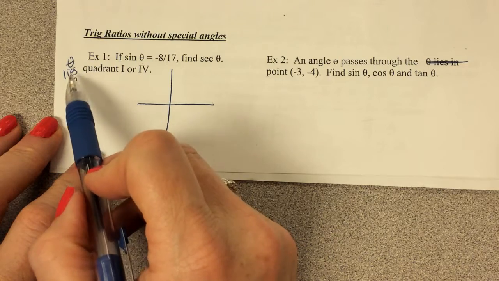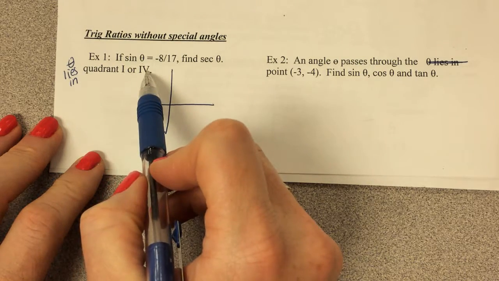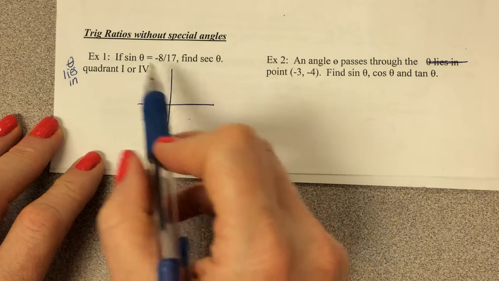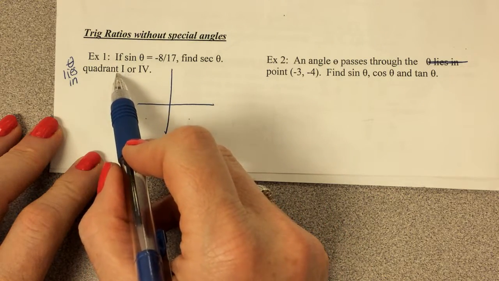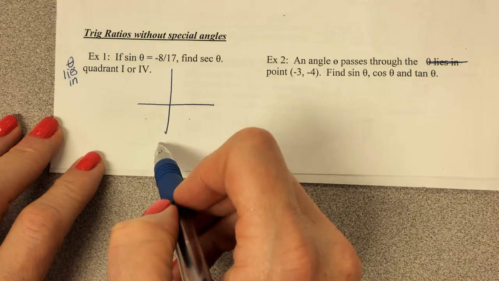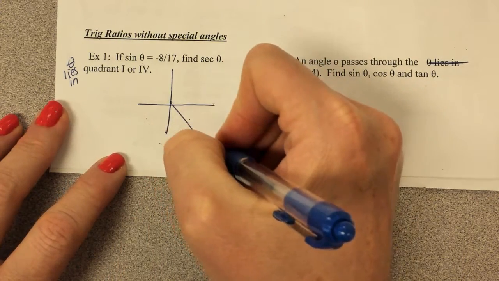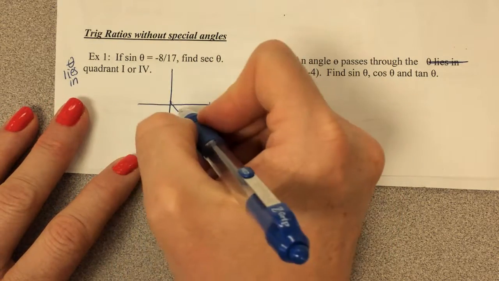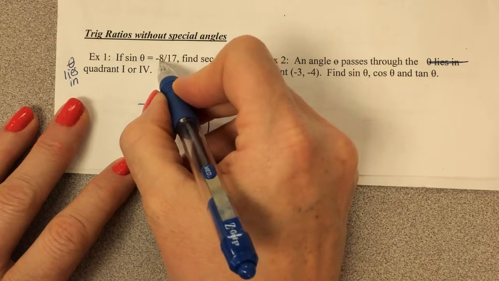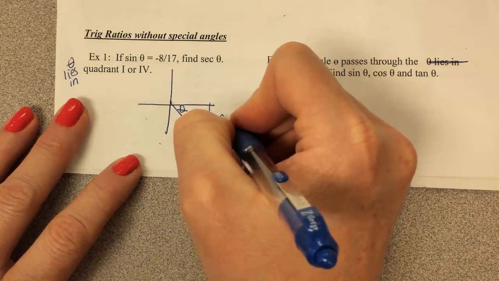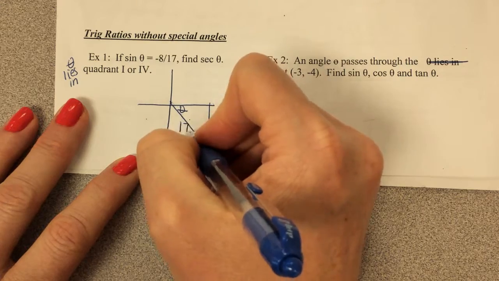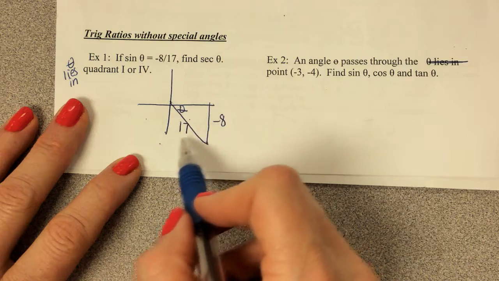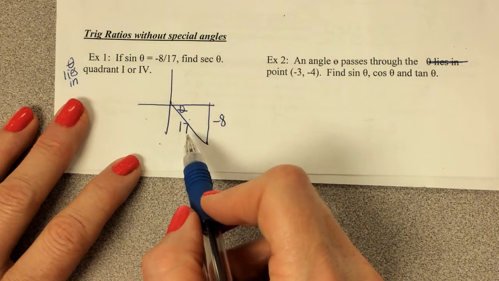But it says that theta must be in 1 or 4. So if we just said that in order for this to happen, we have to be in 3 or 4, and then they tell us theta is 1 or 4, which is it going to be in? 4. So we're going to draw our picture in quadrant 4. And what happens is they're telling us that for this theta, the y value must be -8 and the r value must be 17. This is not one of our 30, 60, 90 or 45, 45, 90 ratios.